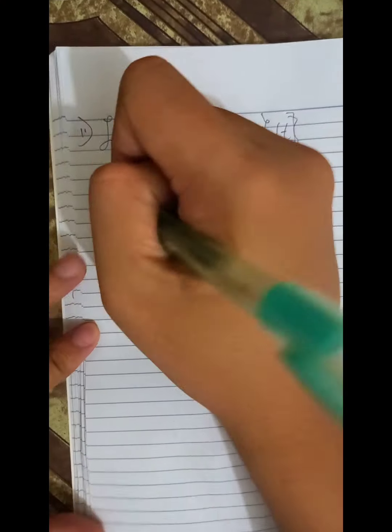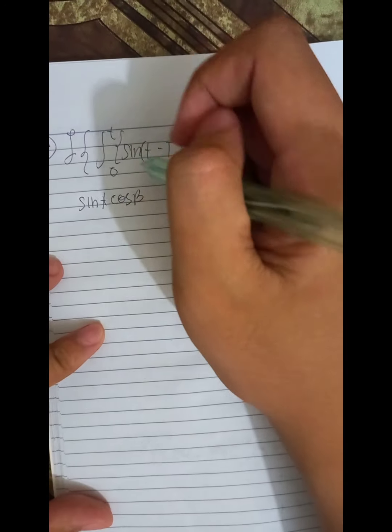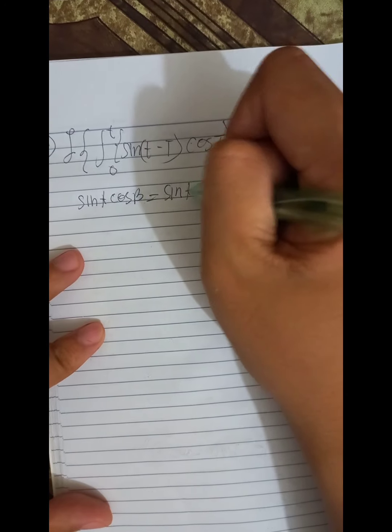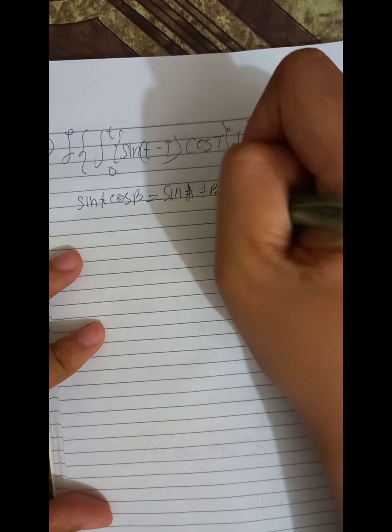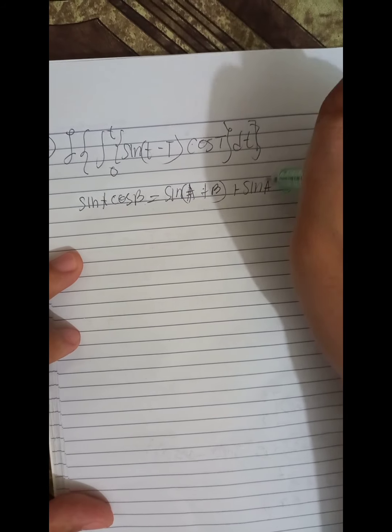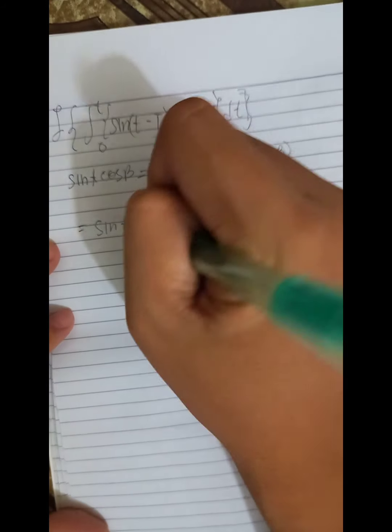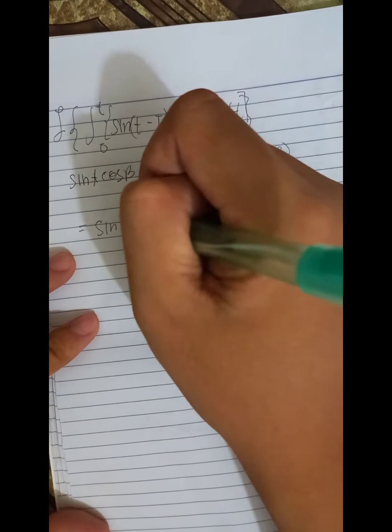So number 1 is the Laplace transform of the integral of sine t minus t cosine t dt, limit of 0 to t. First, we have to manipulate the trigonometric identity of two angles, which is sine of a plus b.